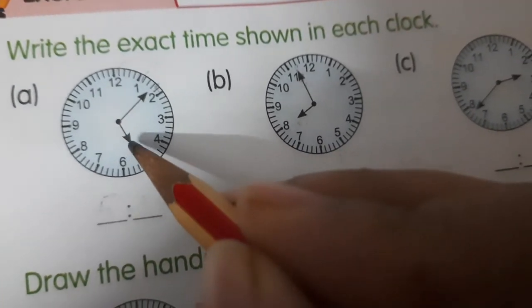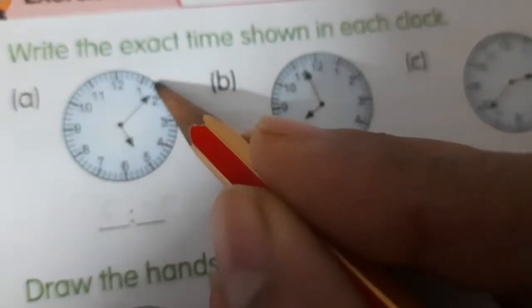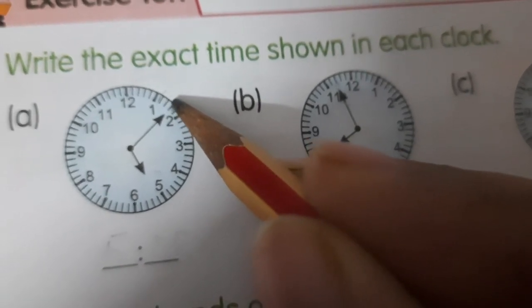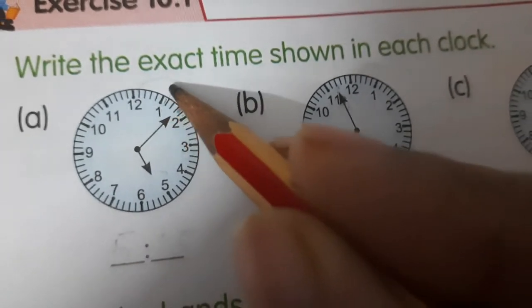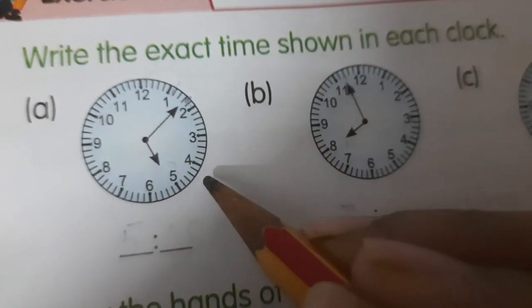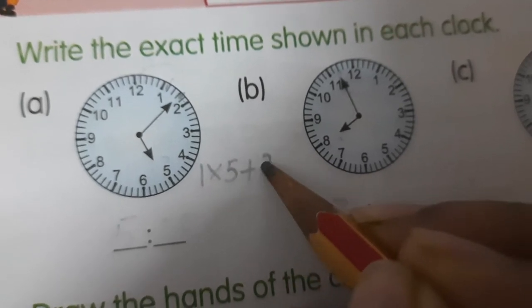The hour hand is at 5 and the minute hand is at the third smaller mark after 1. So what will be the minute time? The minute time will be 1 multiplied by 5 plus 3.